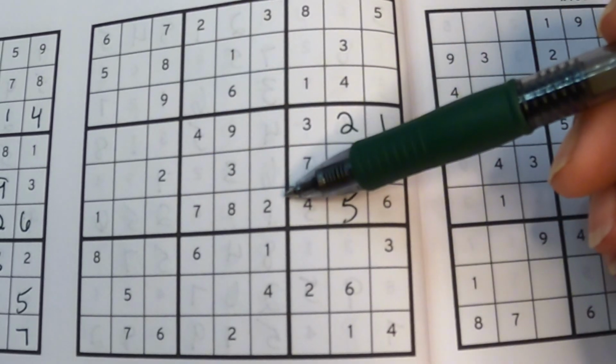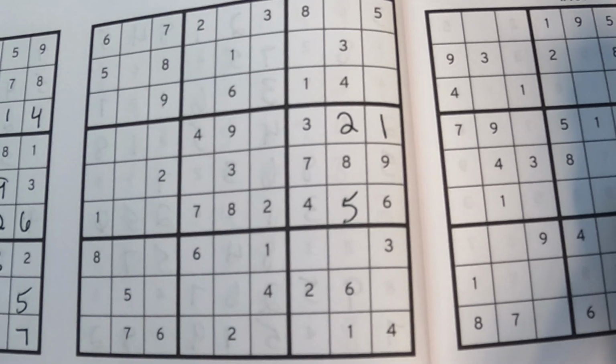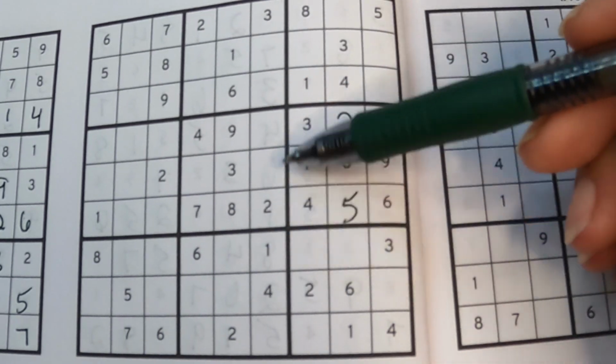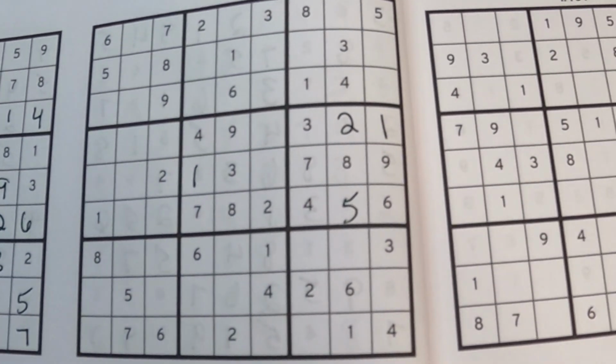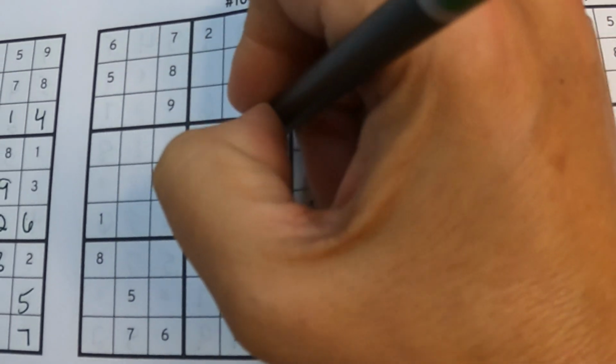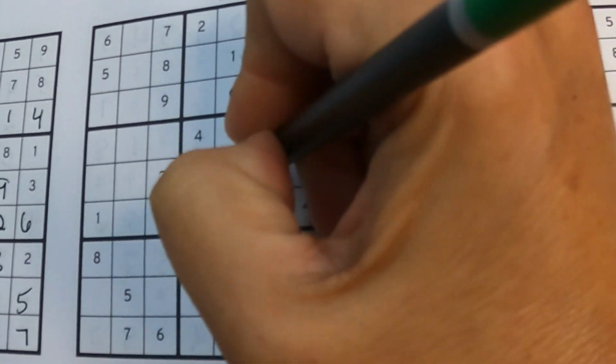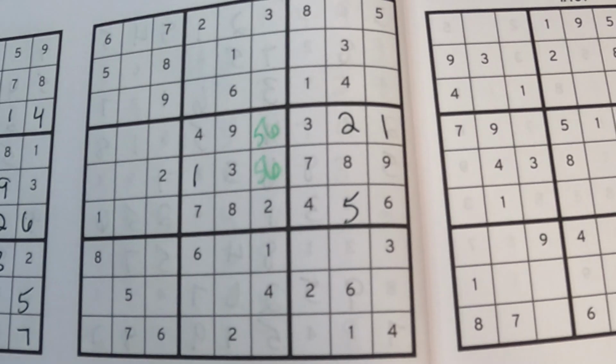For this box, we're missing 1, 5, and 6. We've got a 1 covering these two boxes, so our 1 must be here. But I don't see any other help. So 5, 6, 5, 6.